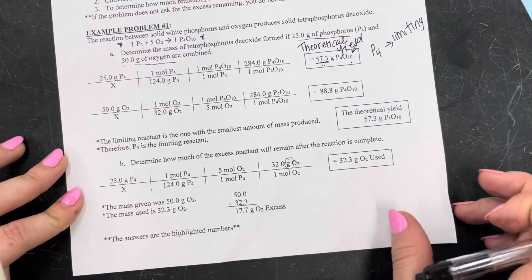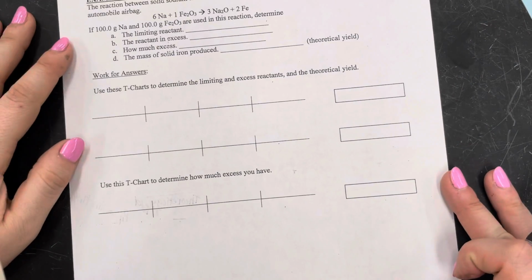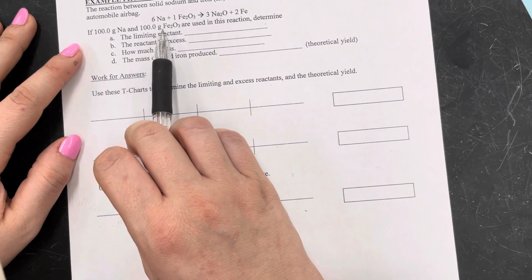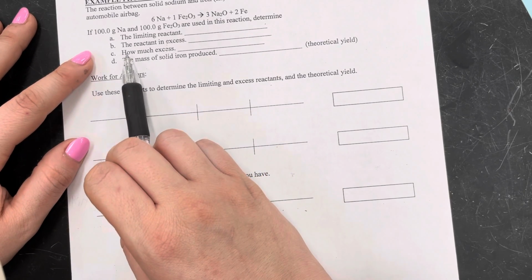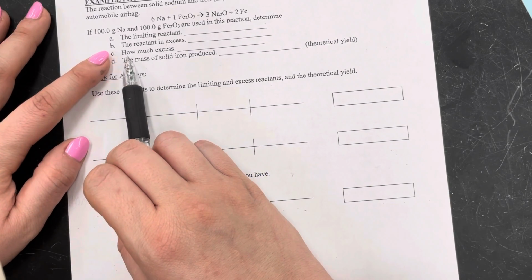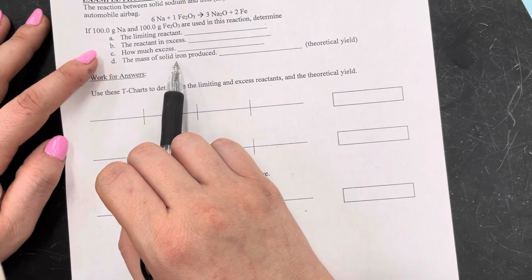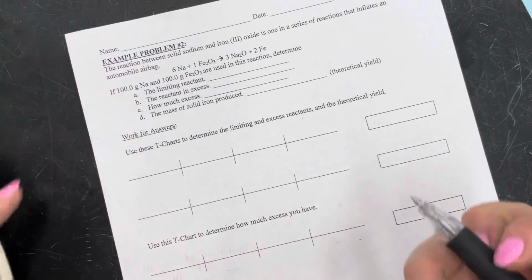Okay, so let's work out this problem together. You have 100 grams of Na, and 100 grams of Fe2O3 are used in this reaction. Determine the limiting reactant, the reactant in excess, how much excess, and the mass of the solid iron produced. So basically your theoretical yield. So we'll start with the iron.